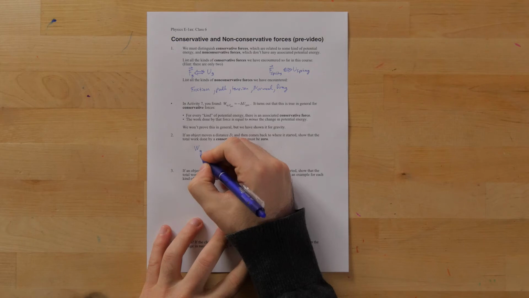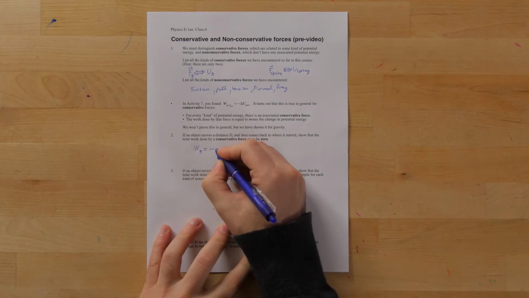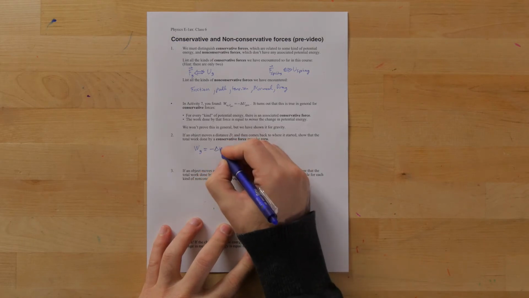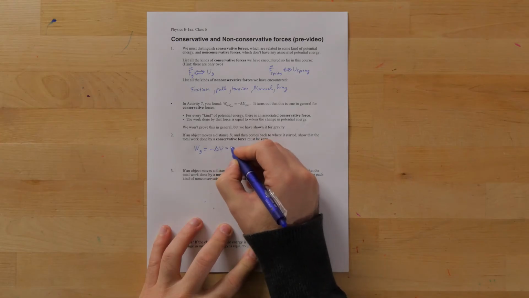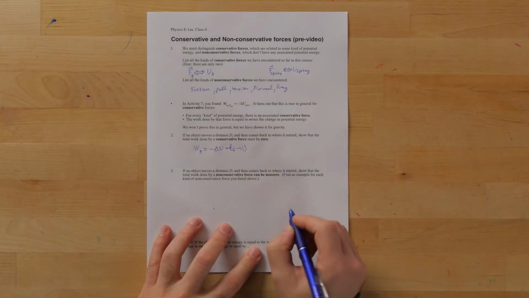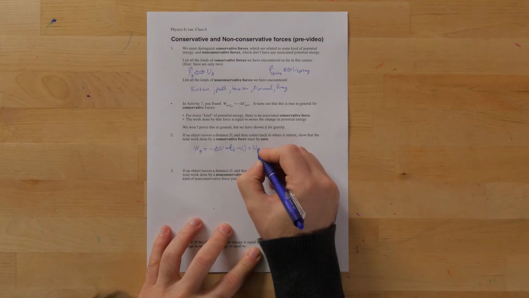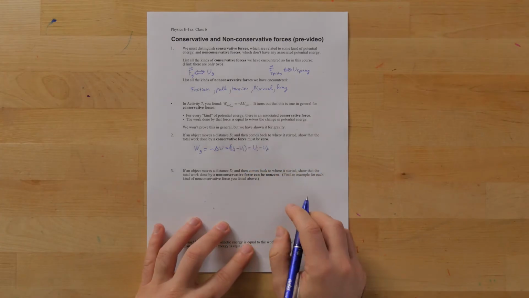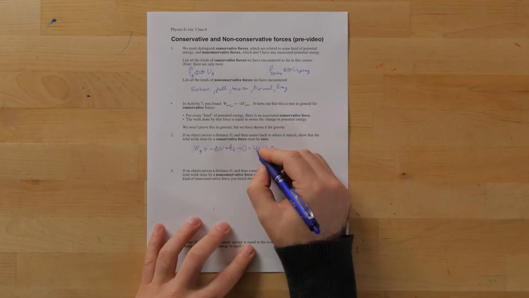So for example, the work done by gravity is equal, as we said, to minus the change in the potential, which is U, so it's minus U final minus U initial, right? Or U initial minus U final. But these are both in the same position.